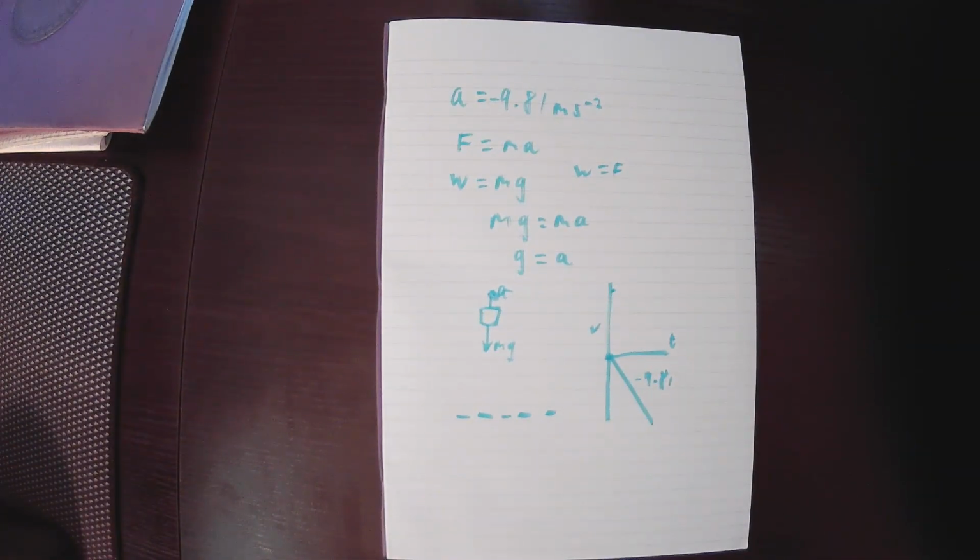Because the derivative of velocity, or the gradient of velocity, should be minus 9.81, as derived up here, right?